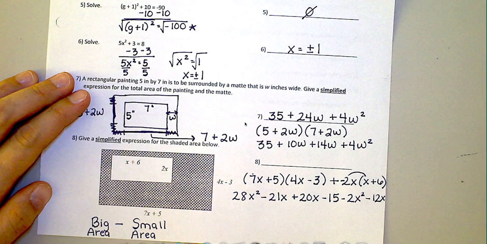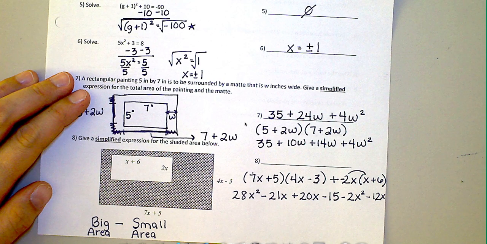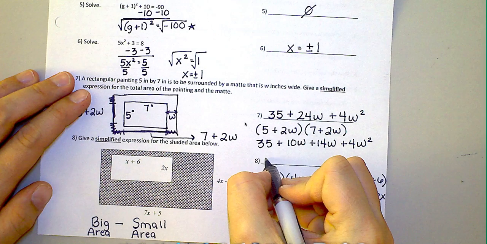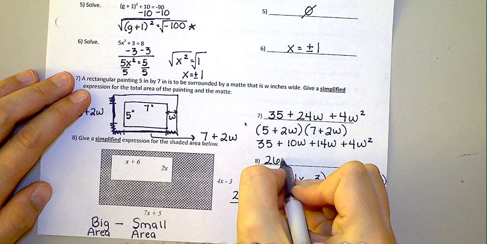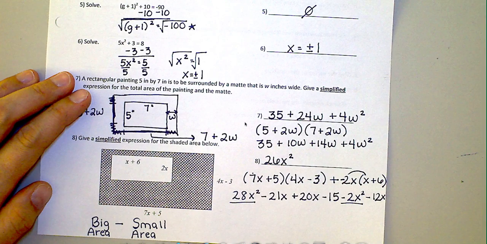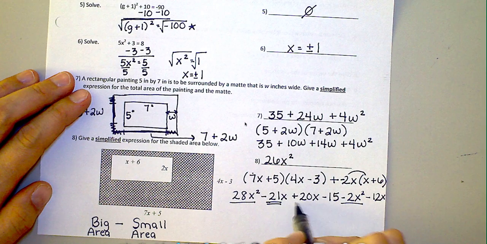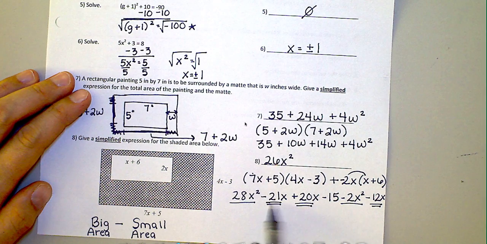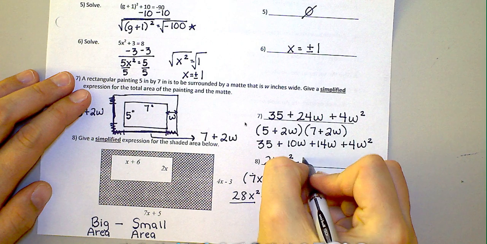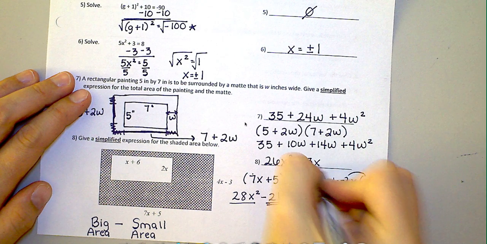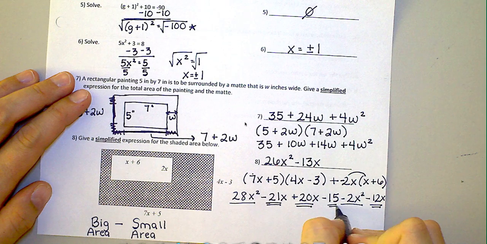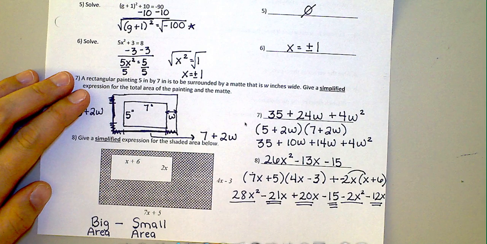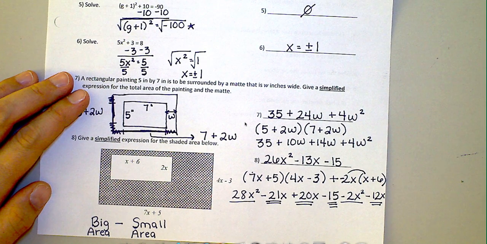Okay. Now I'm just combining like terms. So 28x squared minus 2x squared leaves me with 26x squared. Then I have a negative 21x, a positive 20x, and a negative 12x, which, let's see, that's negative 1 minus 12 is negative 13x. And then I think just a negative 15 floating around here too. So final answer would be 26x squared minus 13x minus 15.